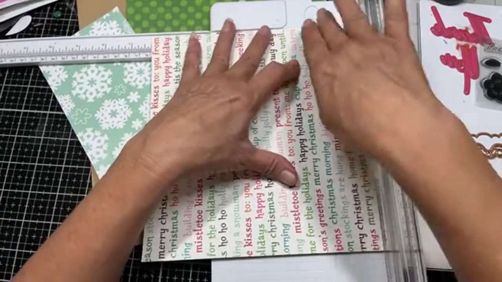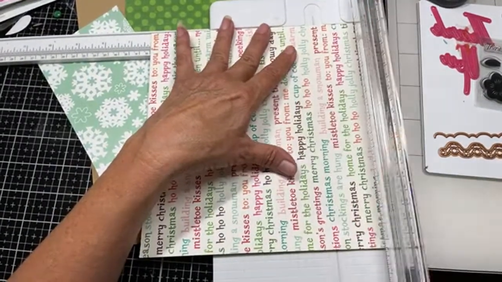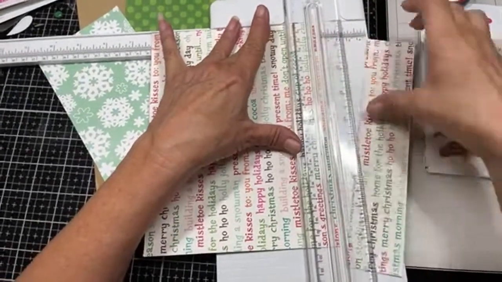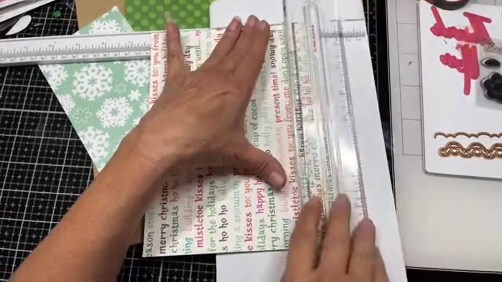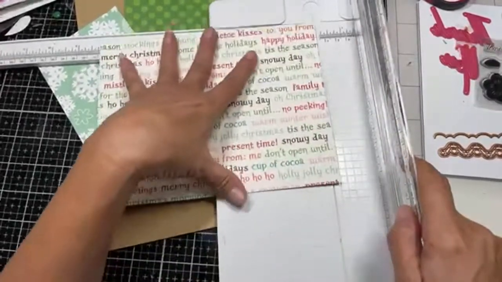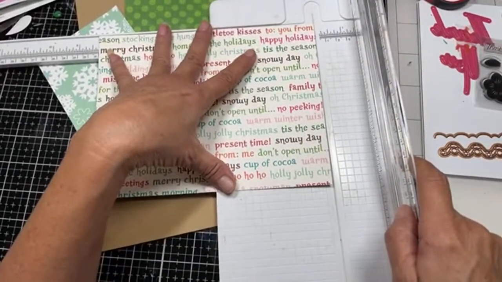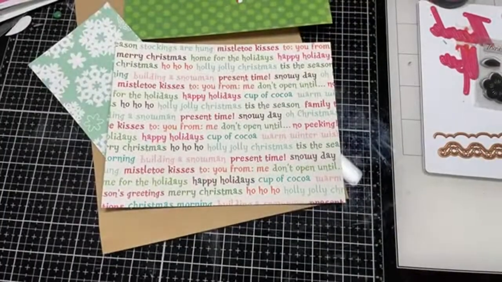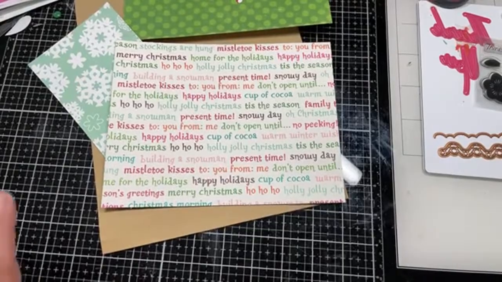Measure twice, cut once. Let's hope I cut that first one correctly. Let's double check. I should have double checked while I was cutting, but yes, I did. Okay, so we have that. Let's get that glued on there, and then that way that's out of the way.